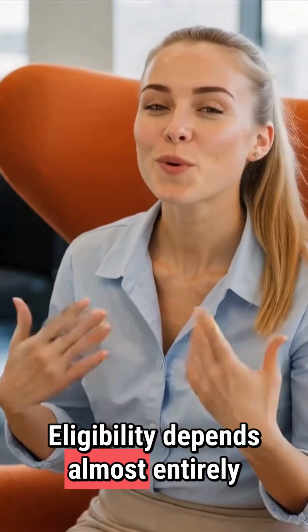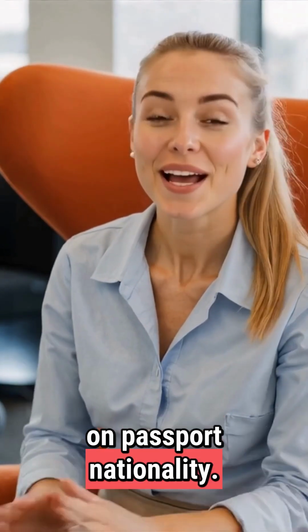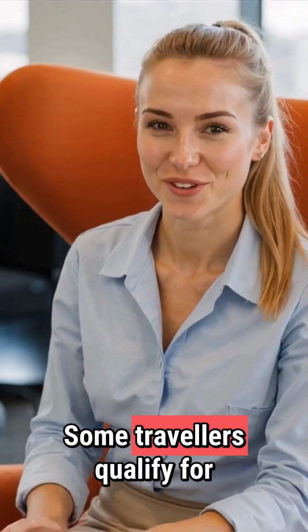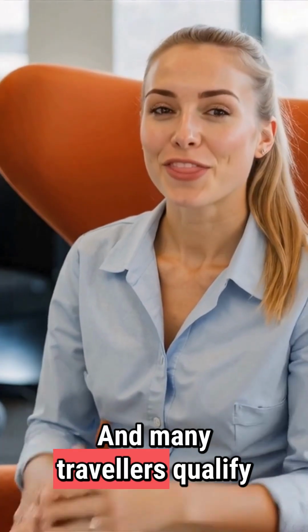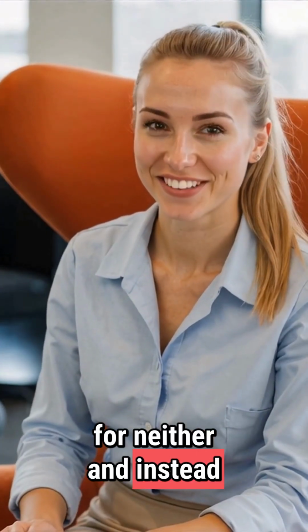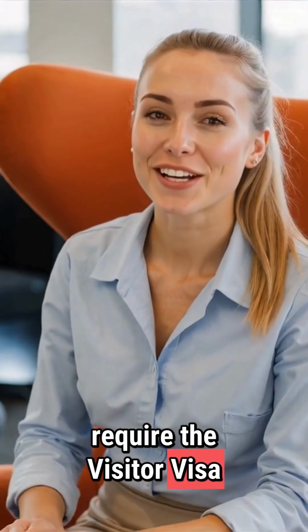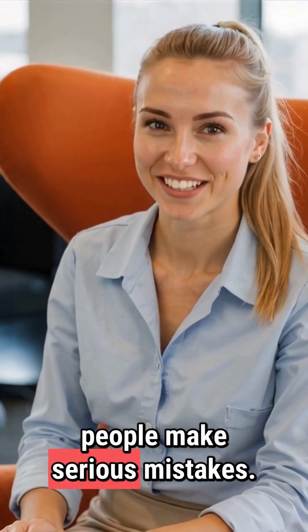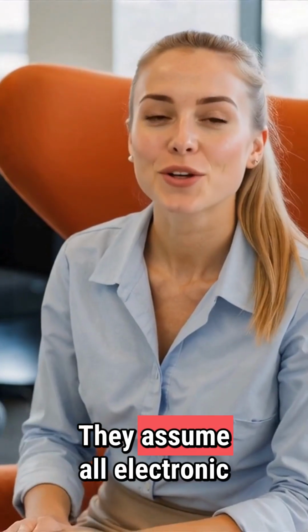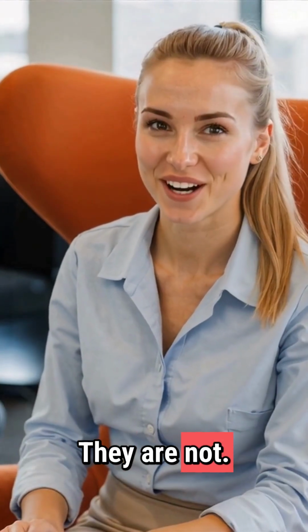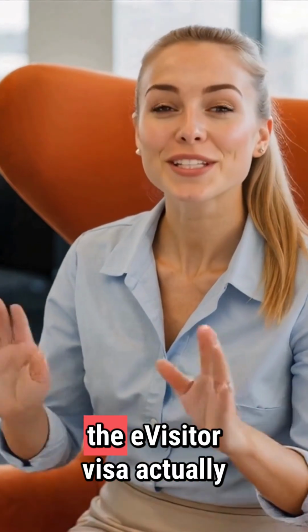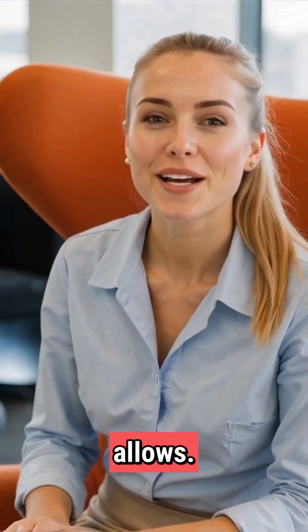Eligibility depends almost entirely on passport nationality. Some travelers qualify for ETA, others qualify for eVisitor, and many travelers qualify for neither and instead require the Visitor Visa Subclass 600. This is where many people make serious mistakes. They assume all electronic travel systems are identical. They are not.